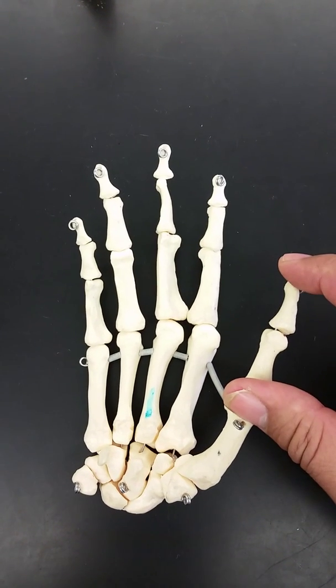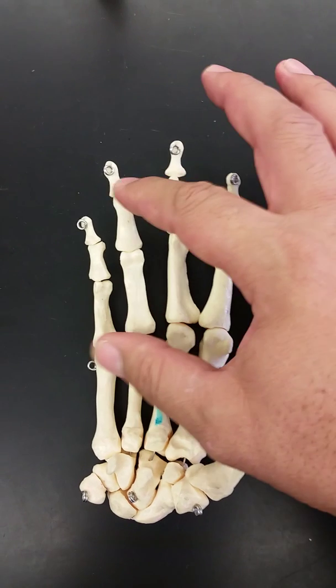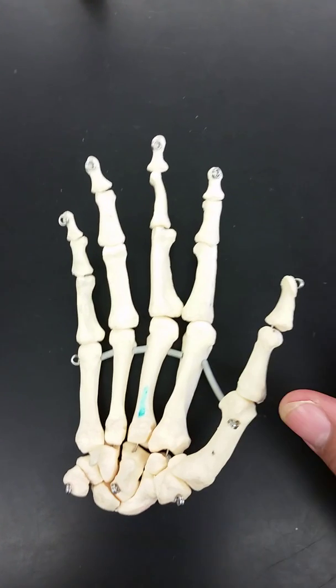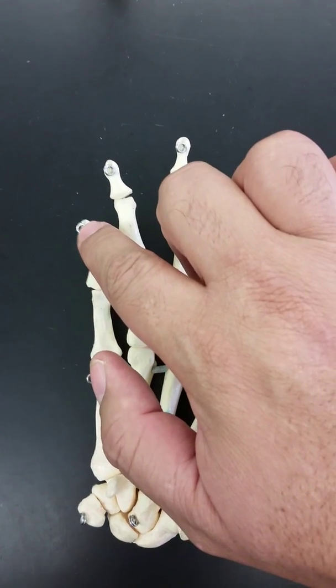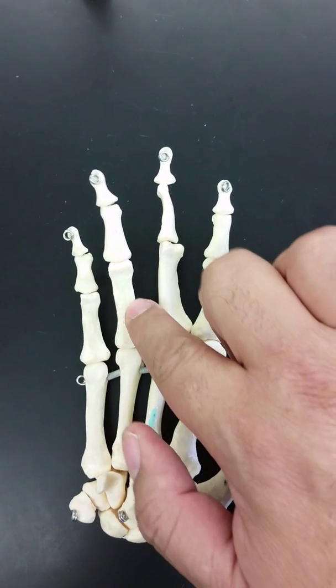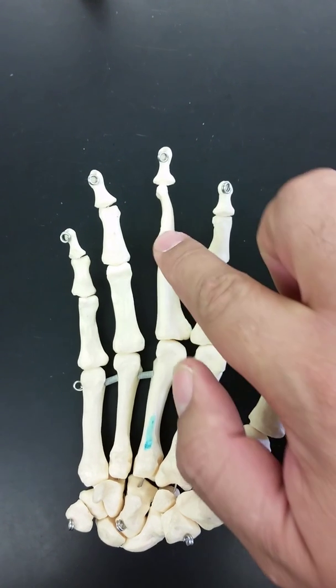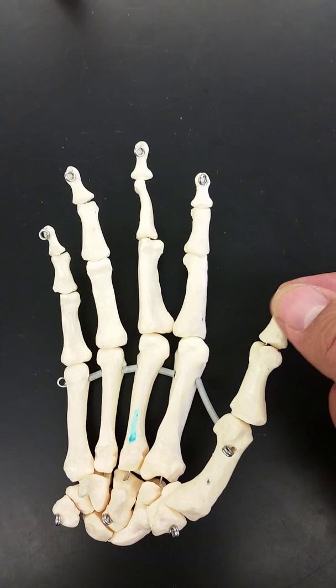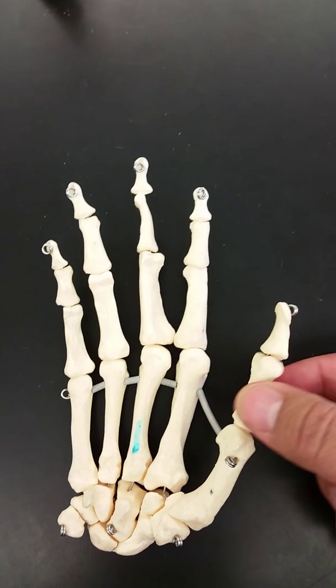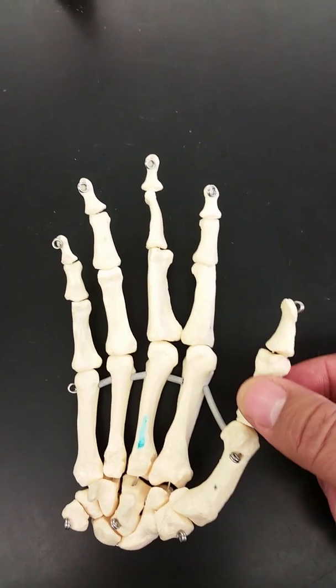And then you have the phalanges. This is the finger here, which is proximal to the metacarpal bones. And if you see here, these are the proximal, middle, and distal phalanges. Proximal, middle, distal, proximal, middle, distal, proximal, middle, distal, except this one. You see proximal and distal only, so there is no middle one. You have only 2 phalanges in your thumb.